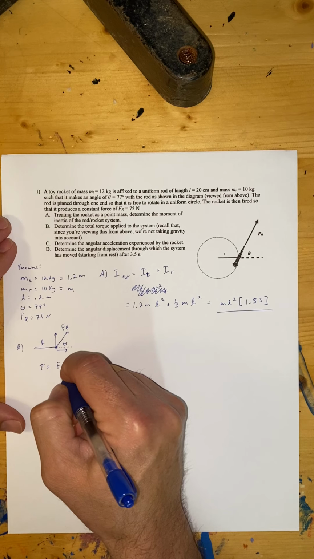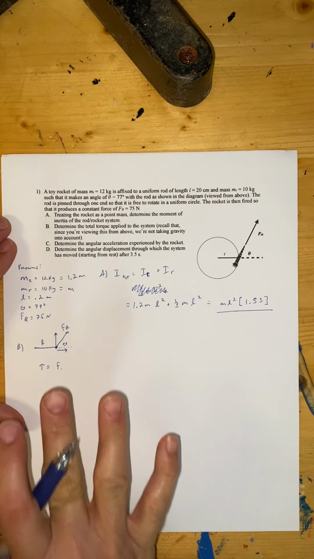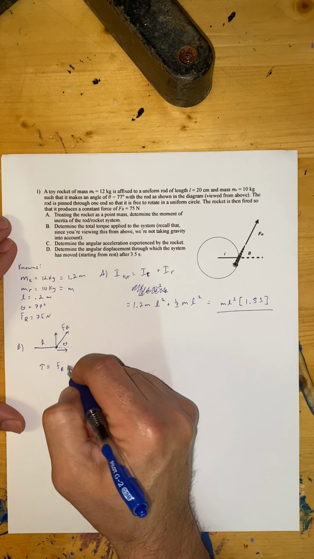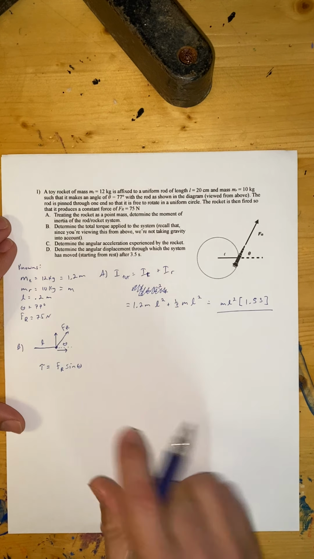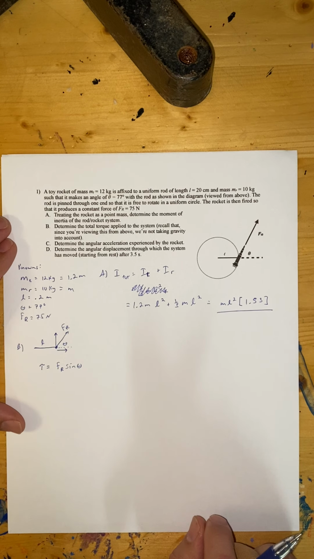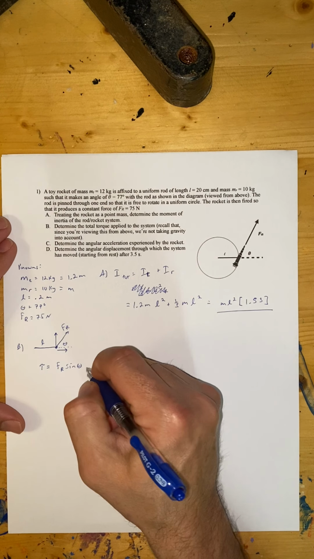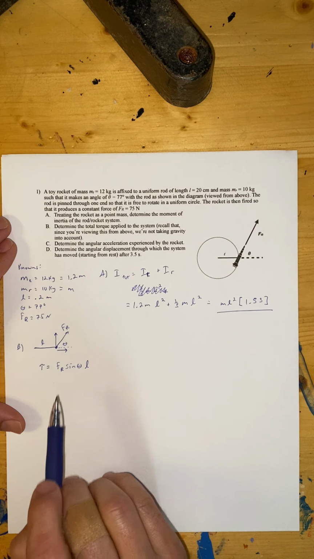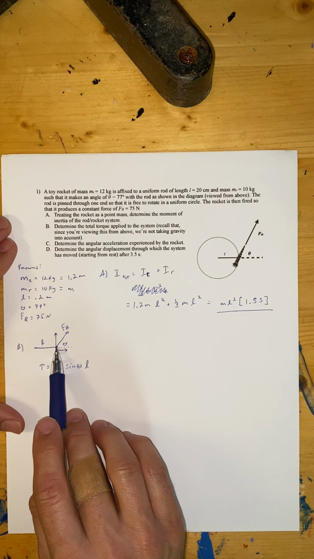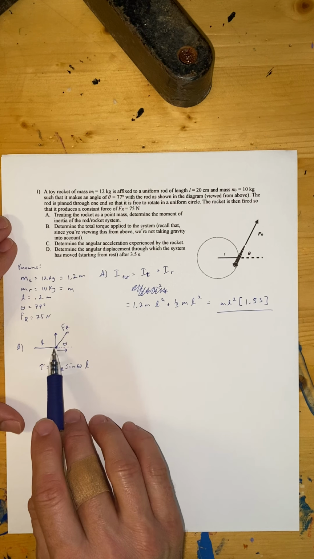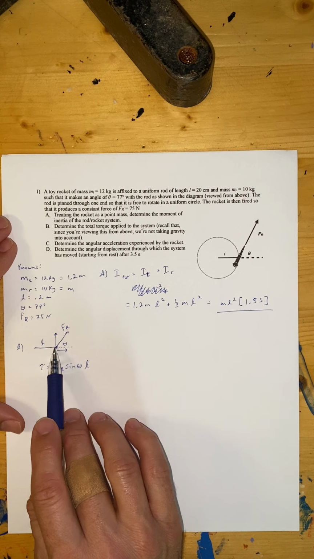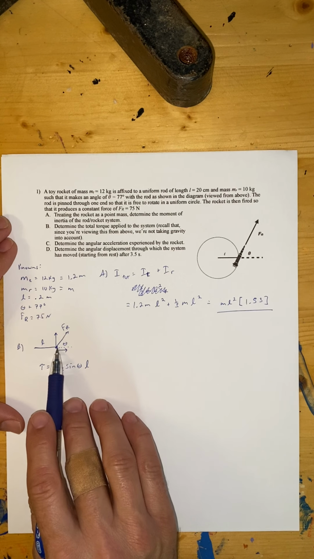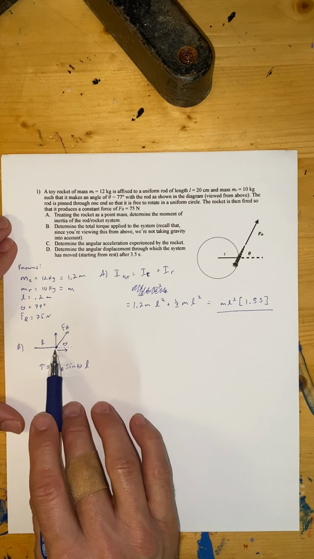the only force I have acting that I'm worried about, again, I'm not worried about gravity in this case, I've got F sub r, and then sine of theta. That's the component of the force that's causing the torque. And I've got the length L, and now I need to worry about the direction. If this force were to act by itself, then this would cause a counterclockwise rotation, so I'm going to call that positive.